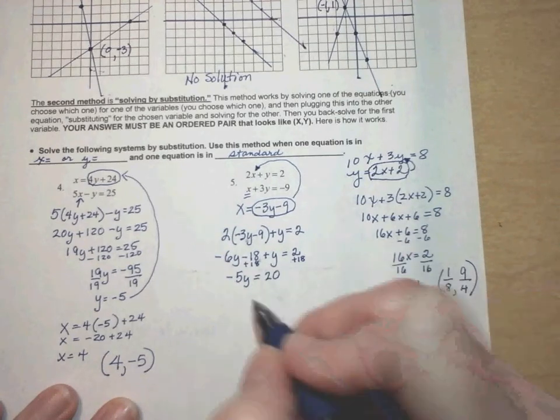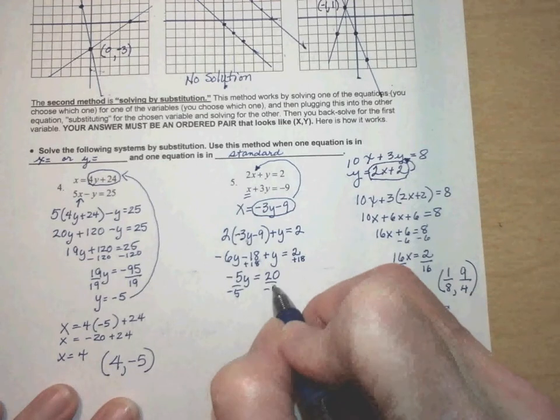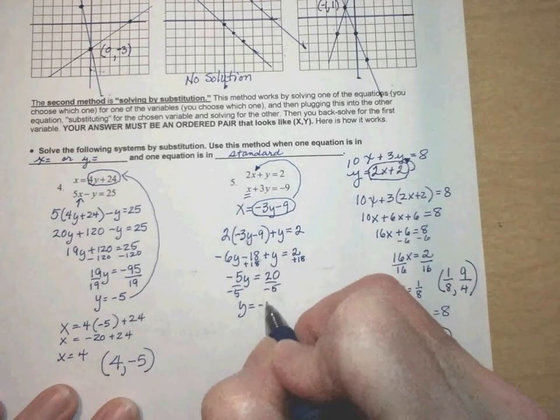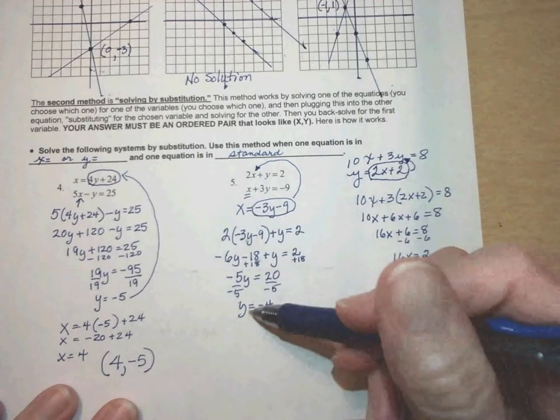So I get x equals 20. Then y is going to equal negative 4. So I get y equals negative 4. Now go back and plug it back in.